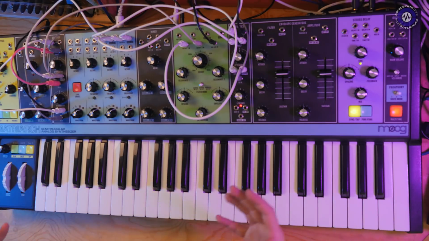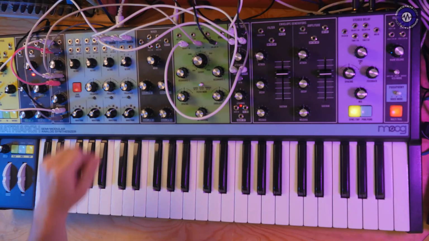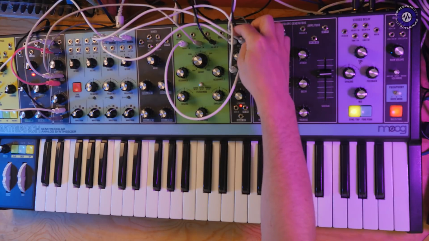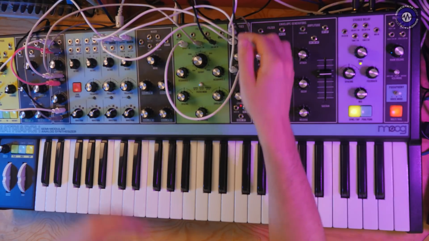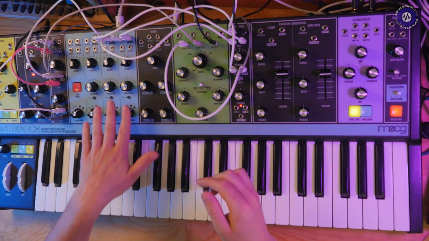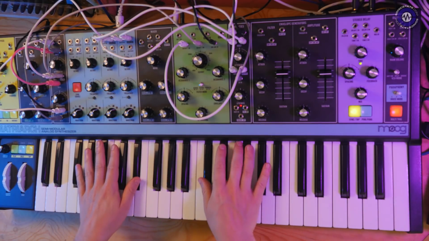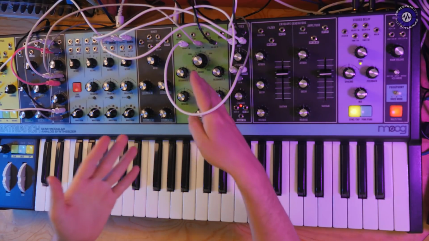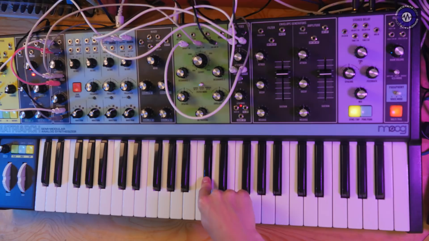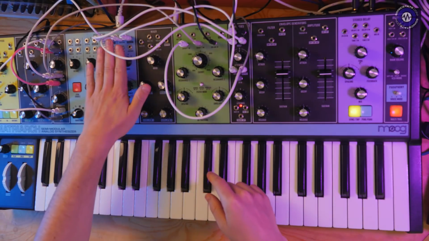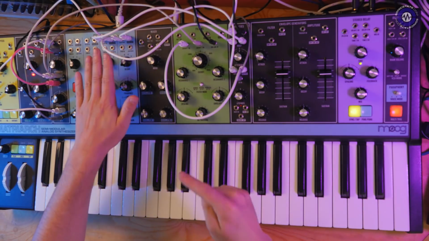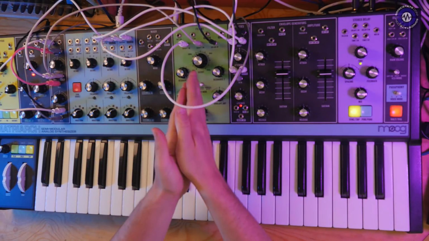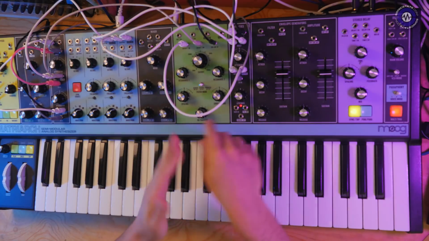introduce that up, and then the aftertouch is coming in to this utility here, so splitting it, and then that's going to the pitch of the two modulating oscillators, but it's also going to the envelope amount of the filter. So as we push the aftertouch we get a pitch modulation of the oscillators, but also we raise the filter cutoff because we're using that to control the envelope amount, so it's going to positively affect the envelope amount.